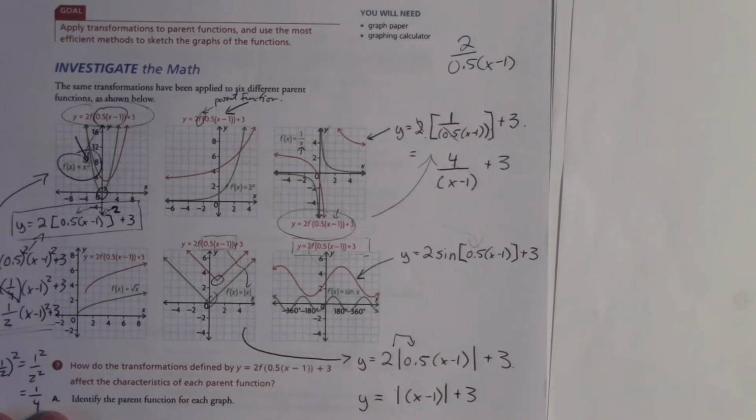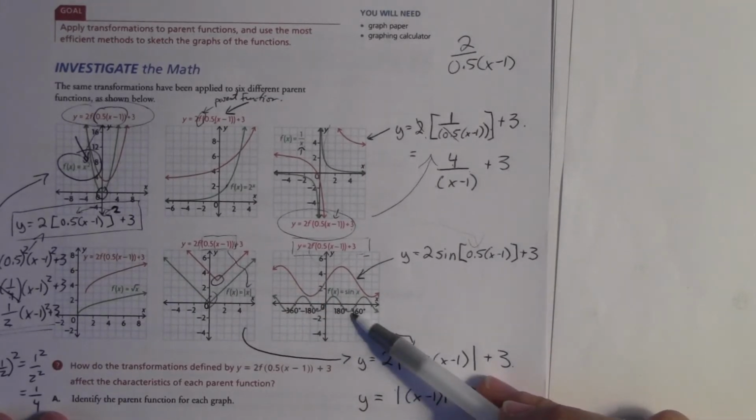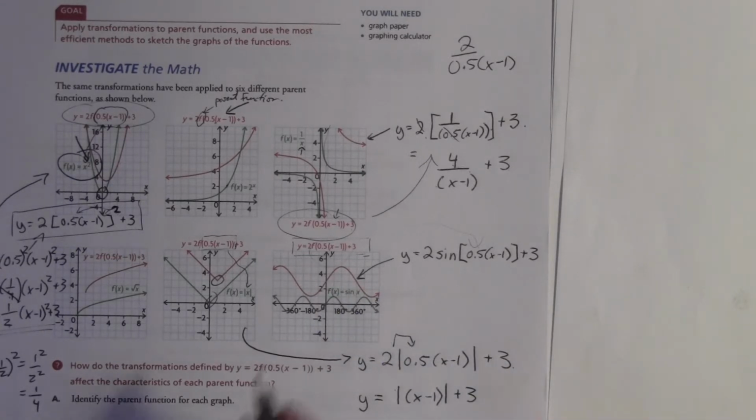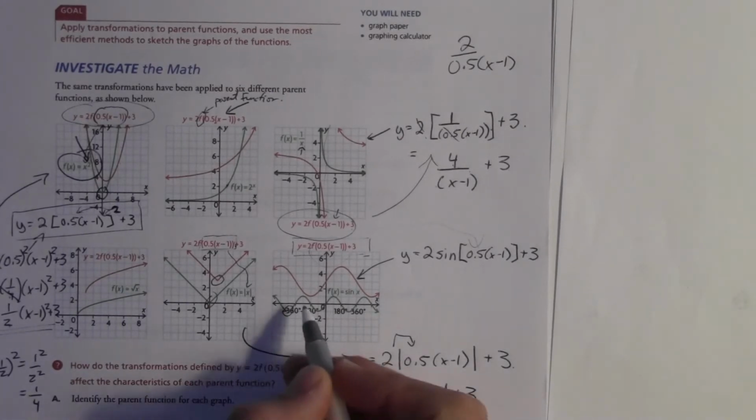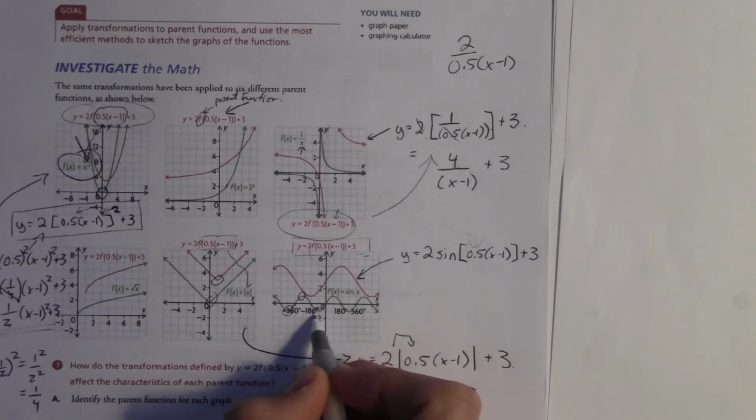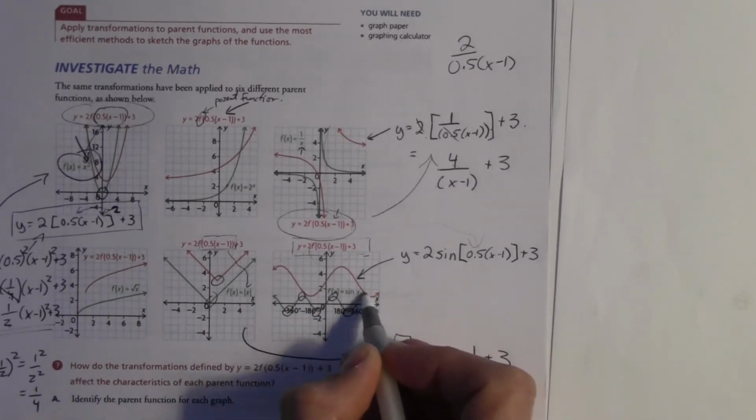And finally, Alan, the turning point for the green graph? It would be at negative 360 and negative 1. That's one turning point, yeah. And then negative 270 and positive 1. Perfect. So you know them. They're all here.